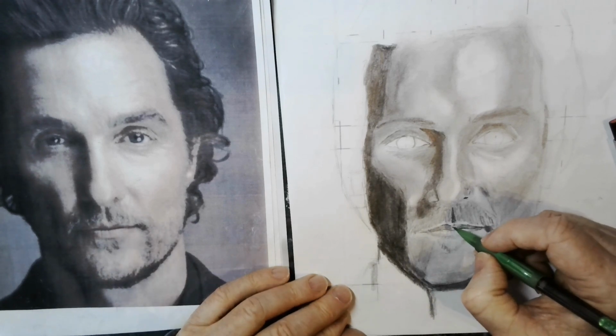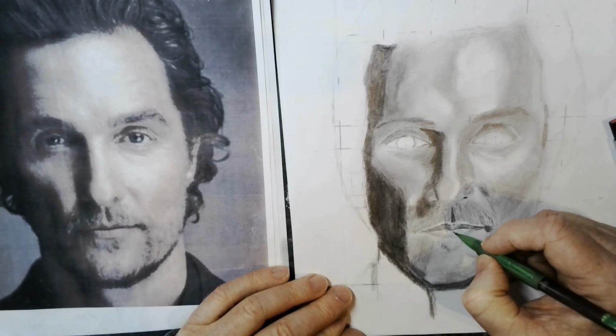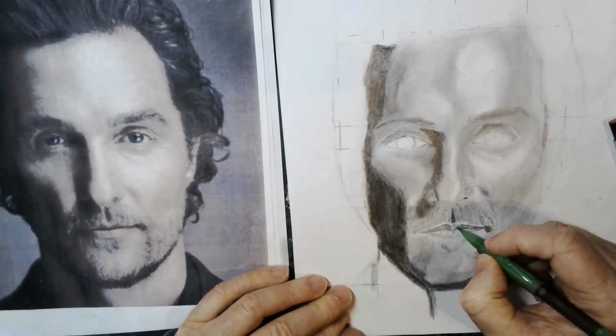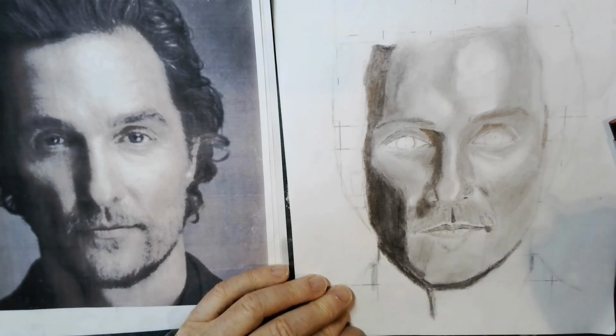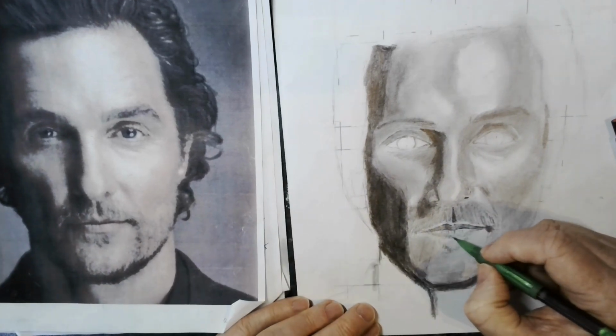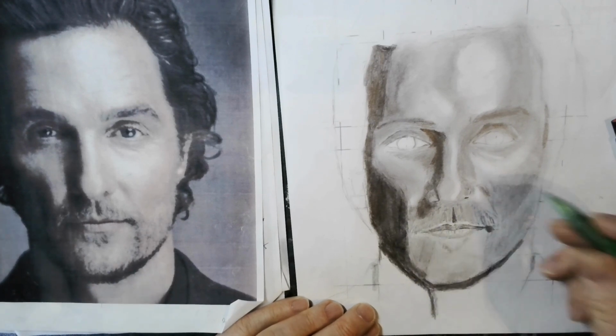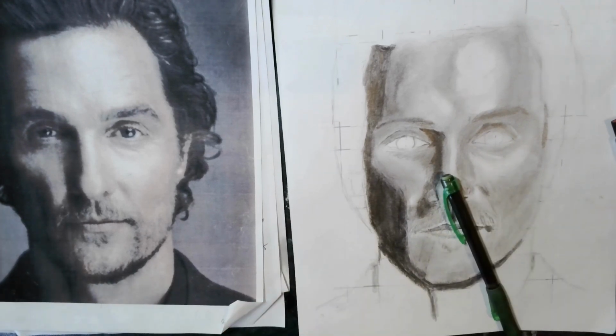Center part right here. So this is where the philtrum comes down, and the bottom lip usually has a separation there like that. How's that look? Looks pretty good. So next I'm going to do the hair.